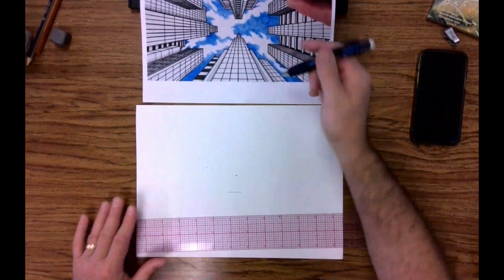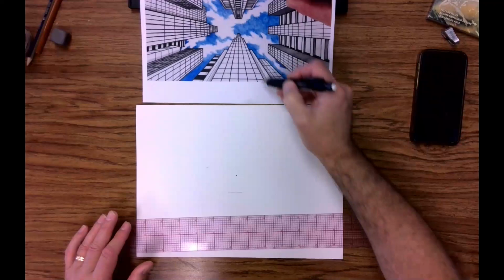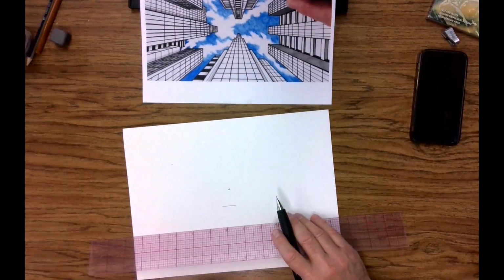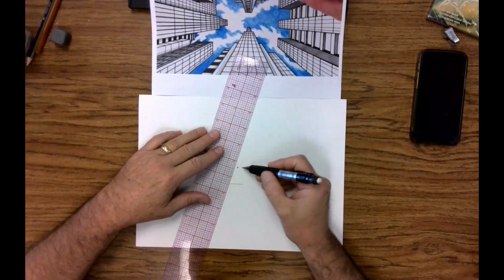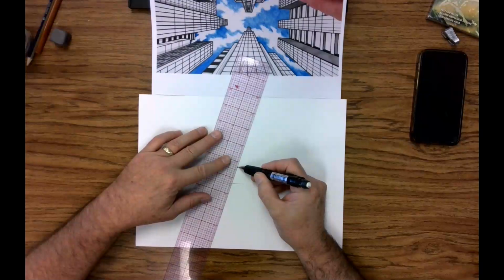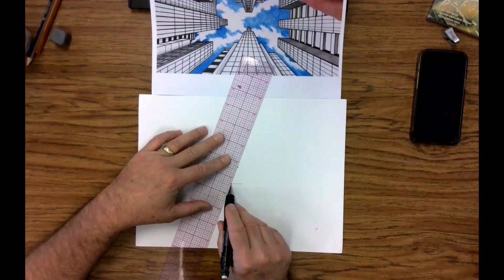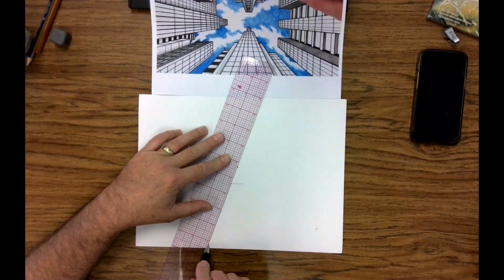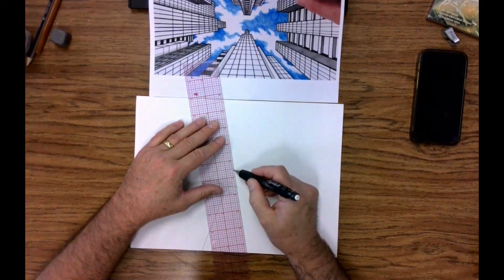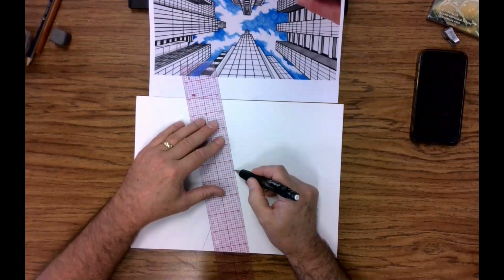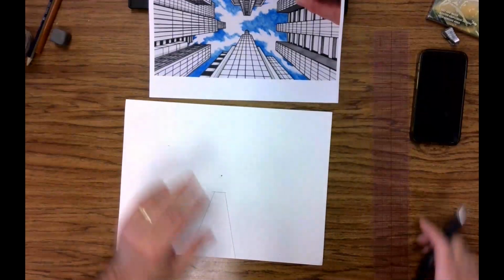Step number two is we're going to draw the sides of this larger structure coming down like this. Take your ruler, put it on the vanishing point, and have it extend from the corner of that line down like this. And then I'm going to put it on this side. I'm just trying to judge about how big it needs to be, and then down off the page.